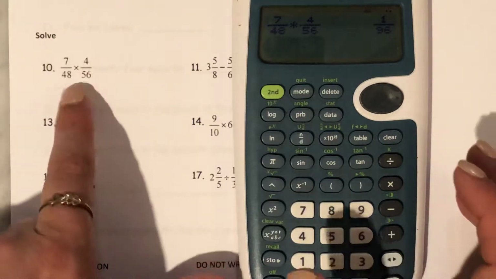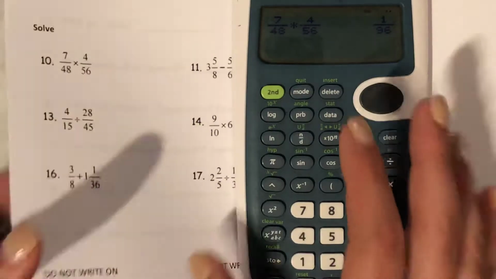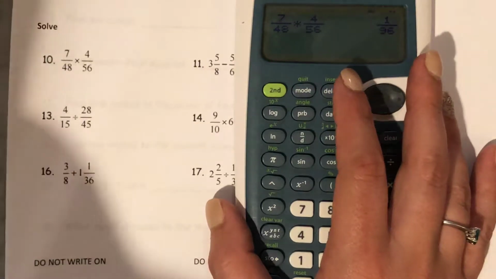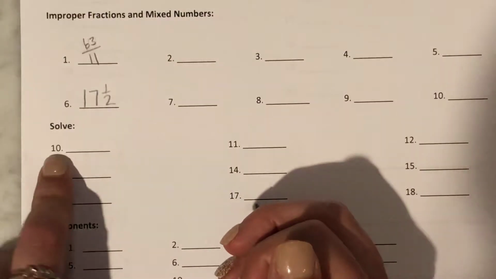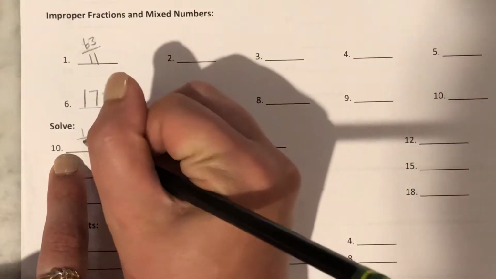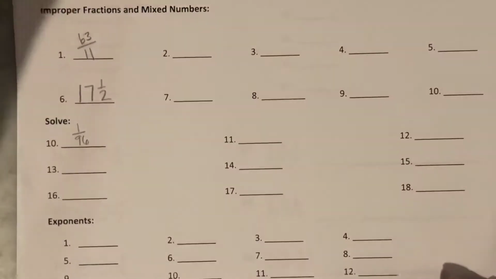Remember, we're not writing this answer on here. Don't write it on here. Stop right now if you started and don't do it. Okay, and write it on number 10 on your answer sheet. And the answer was, under solve, number 10, and it was 1/96.